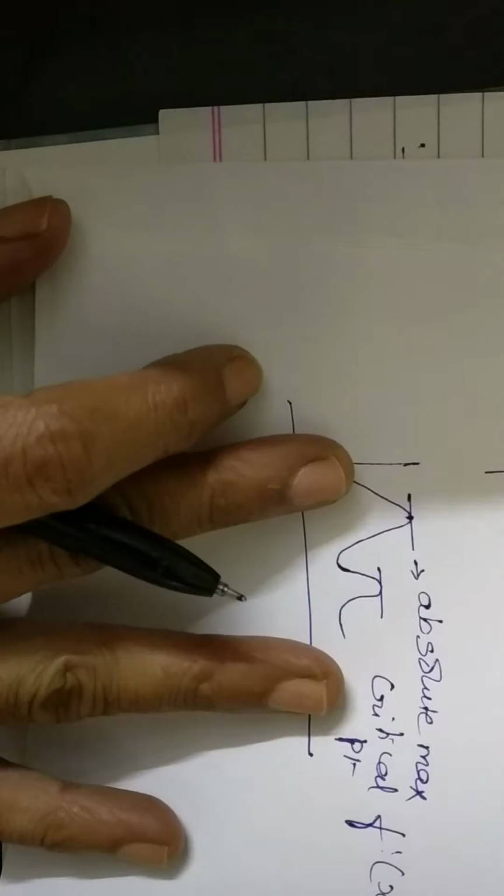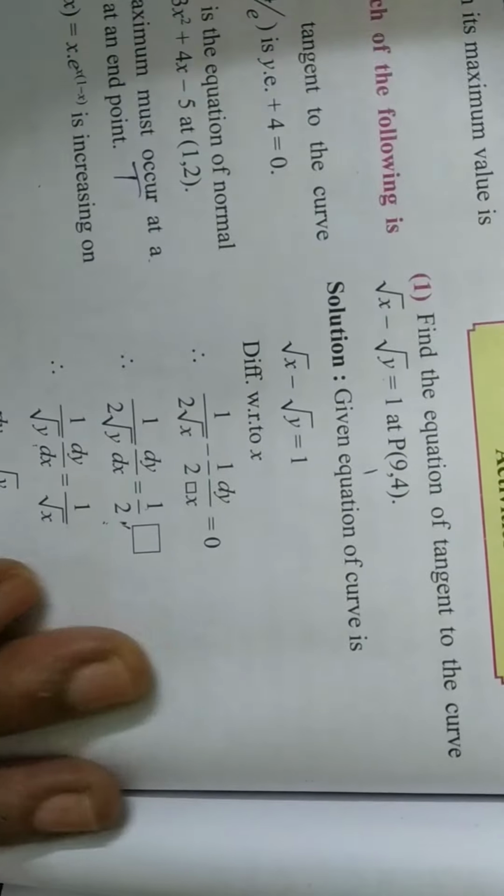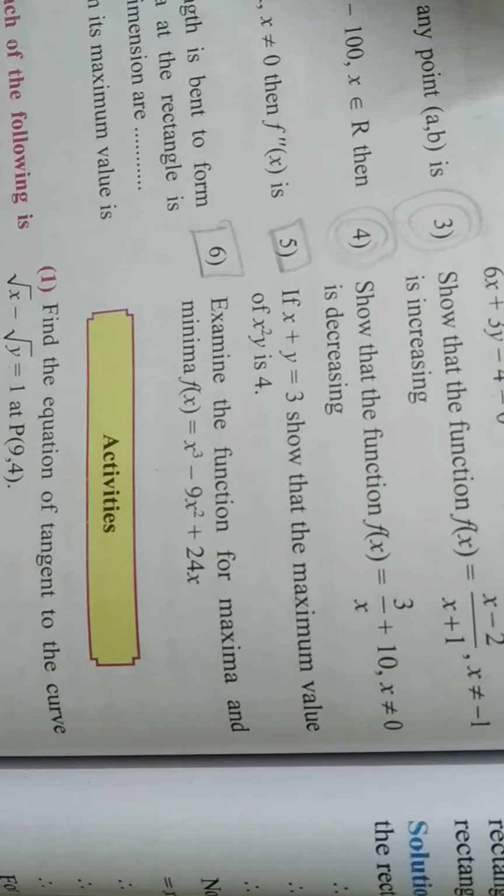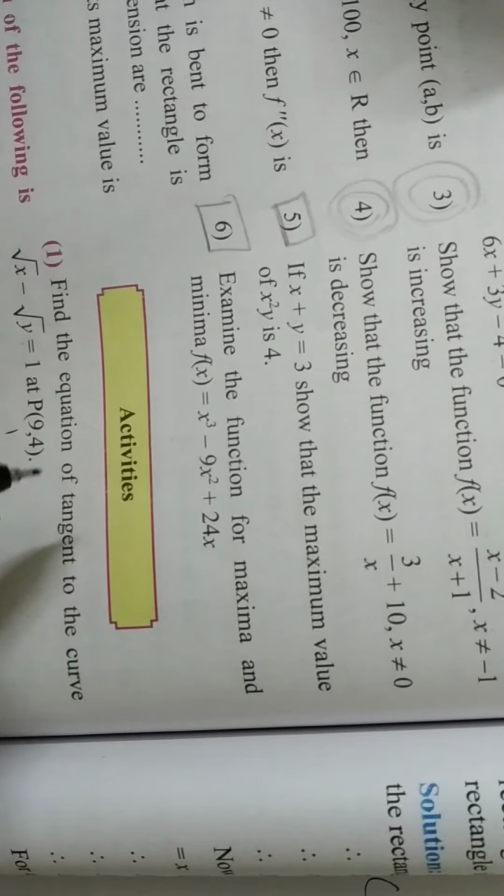Then we move on to the next question. Now in the next question, I should remind you all that activity is not there for you all, at least in this syllabus. The board has deleted certain portions from your syllabus. Activities from all the lessons of Maths 1 have been deleted.